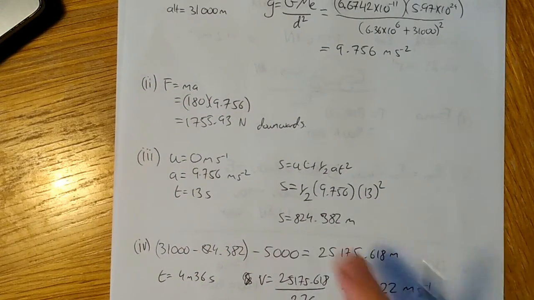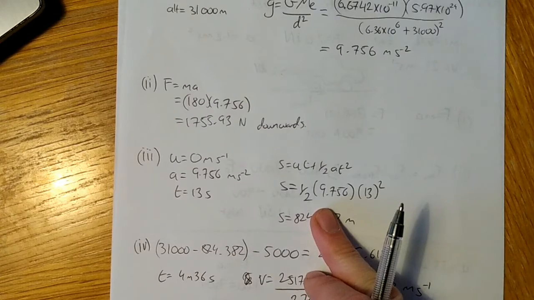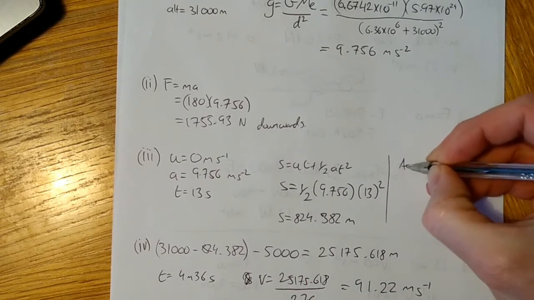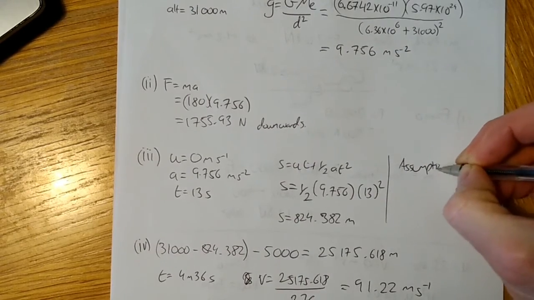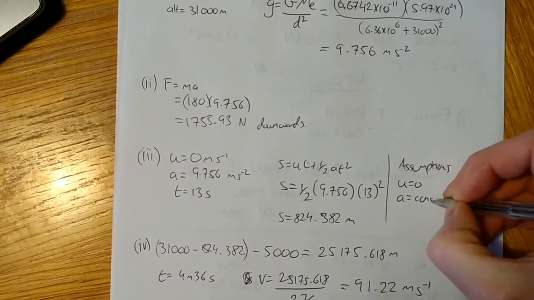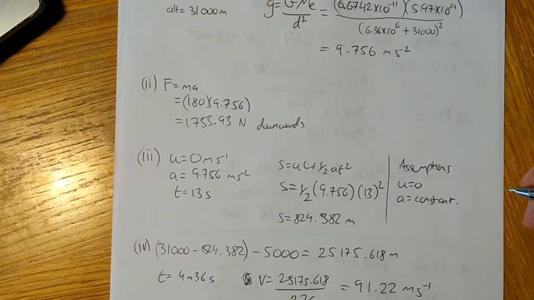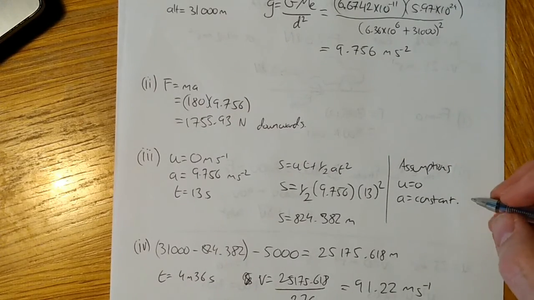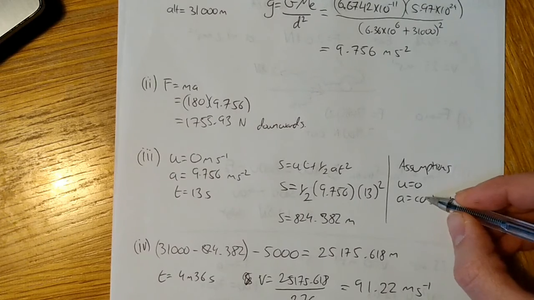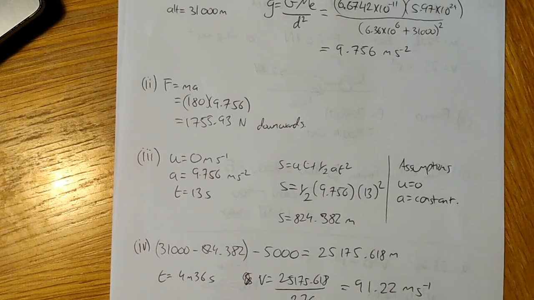For part 3, you are asked, what assumptions did you make in the calculation? U is 0 and acceleration is constant. So yeah, there is no change in the acceleration, even though technically as you fall closer to the Earth, you do speed up because your gravity force due to gravity gets stronger.